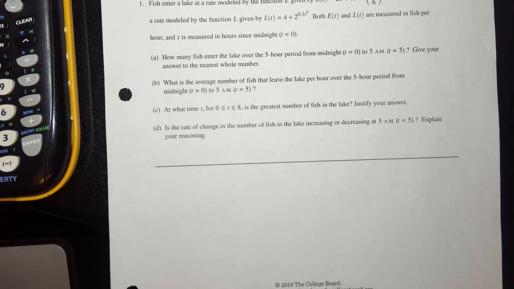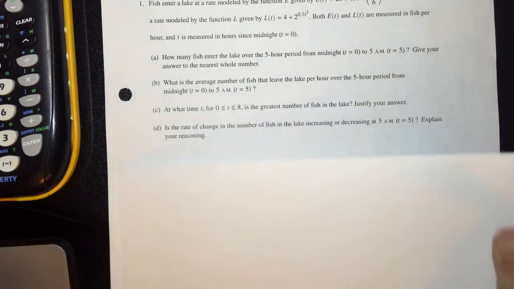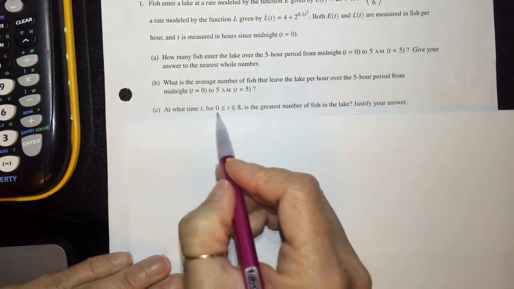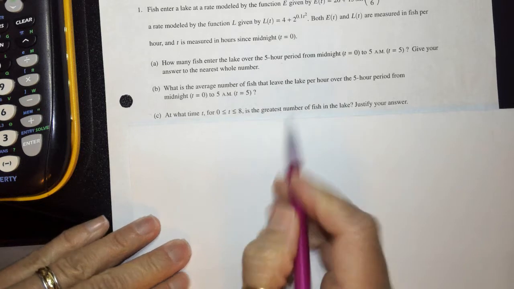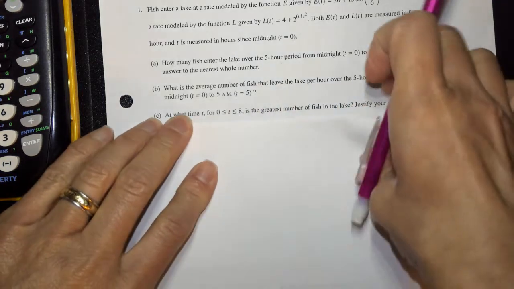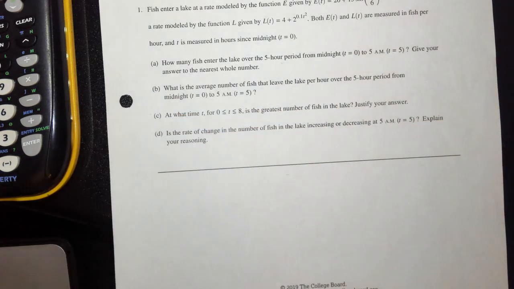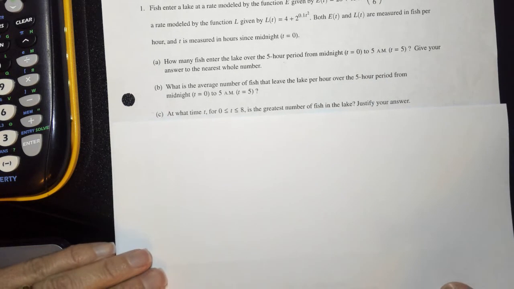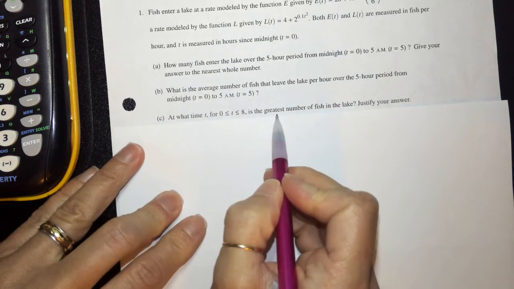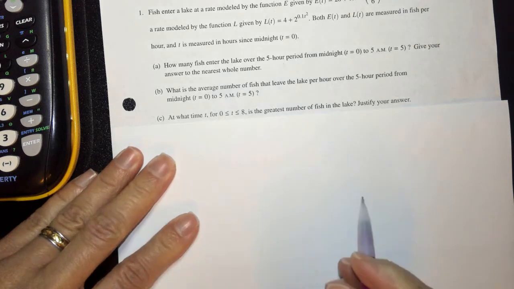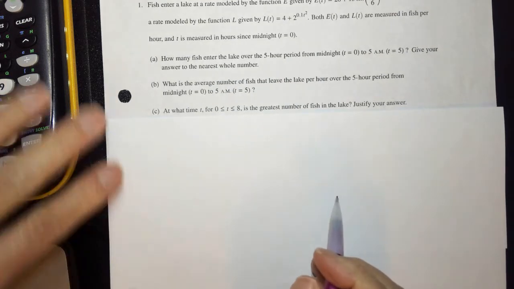And it says here that at what time over the given time interval from 0 to 8, so this would be midnight to 8 a.m., I guess, is the greatest number of fish in the lake, and we want to justify our answer. So what we're looking at is the number of fish that are entering versus the number of fish that are leaving, and this greatest number of fish is going to actually refer to the extreme value theorem.